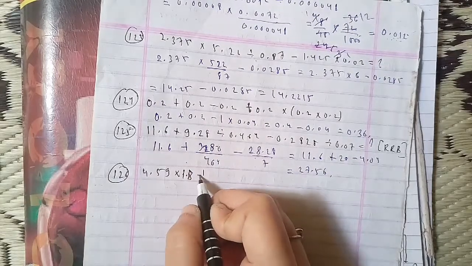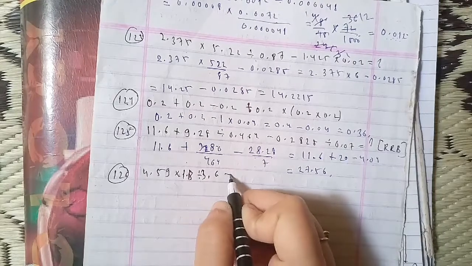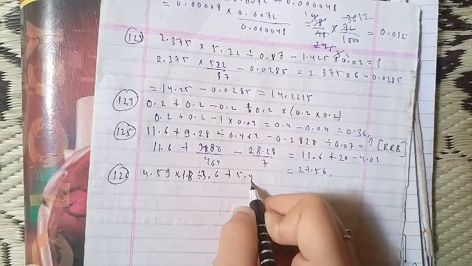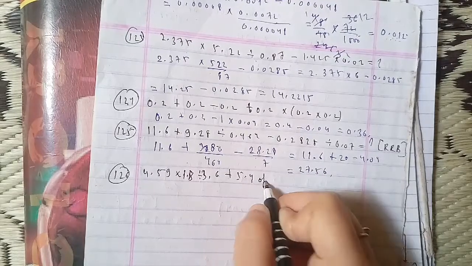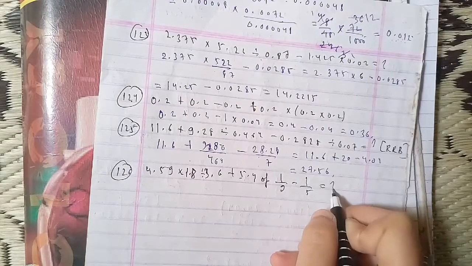Options for this are 2.695, 2.705, 3.105, and none of these. And we have to solve it as follows.